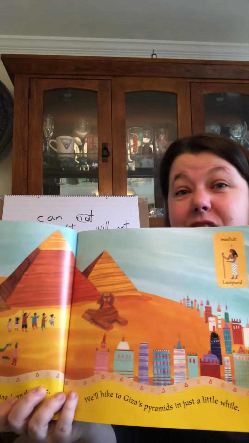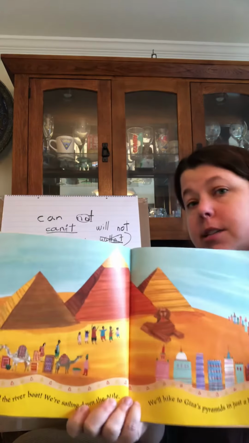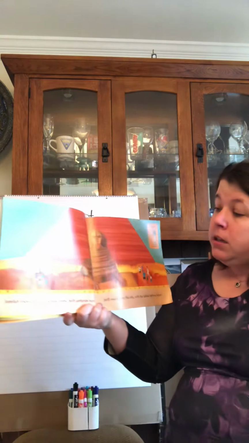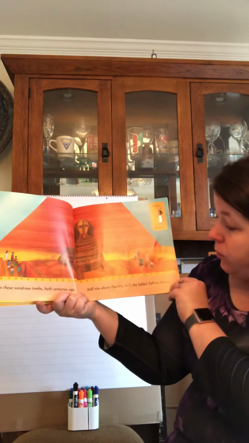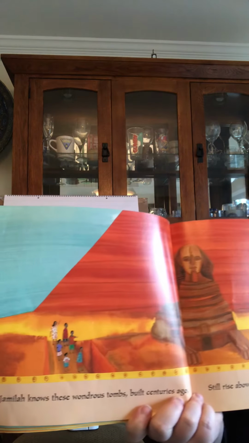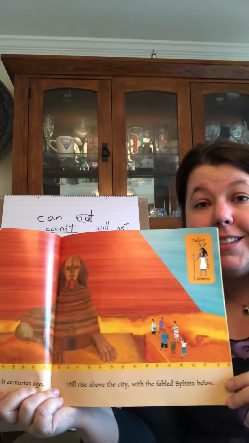Right outside of this giant city, there are these huge, huge pyramids just looming in the background. Jamila knows these wondrous tombs built centuries ago still rise above the city with fabled Sphinx below. Look at that. That's great.